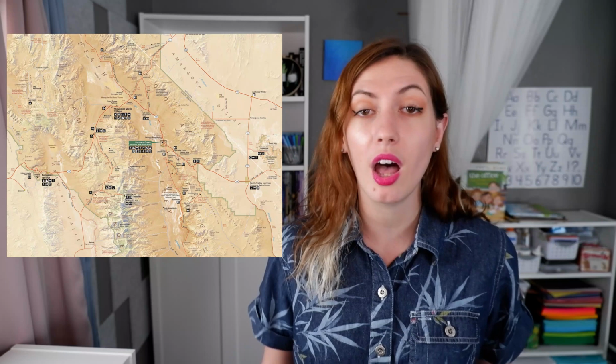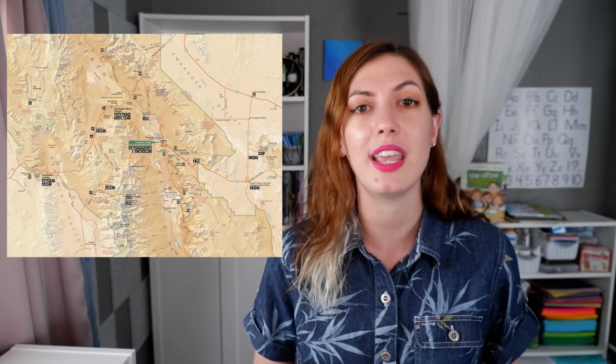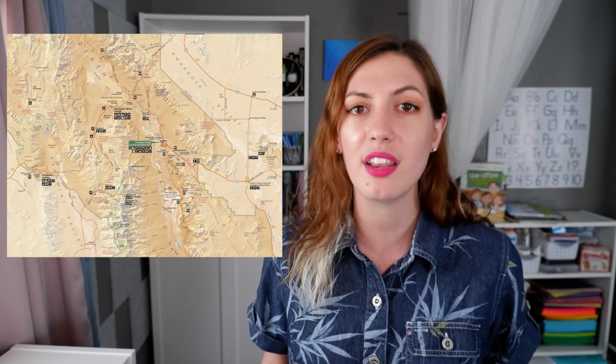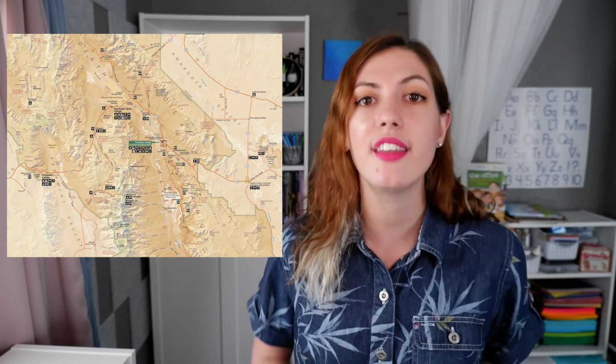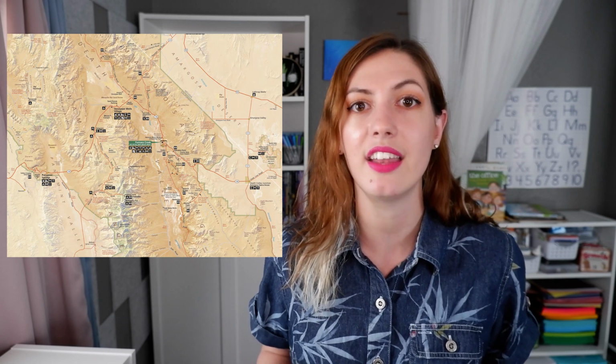When I went to Death Valley National Park, I went to a few different places. And do you think it would make sense for me to use this big map of the United States to just explore Death Valley? No, so I used a different map. I used a map of the national park, and it shows me the different roads in different places that I might want to visit.